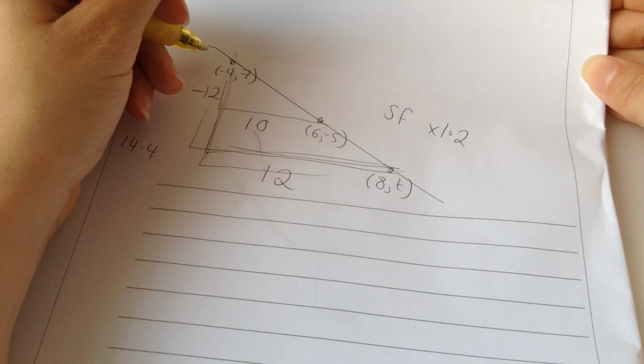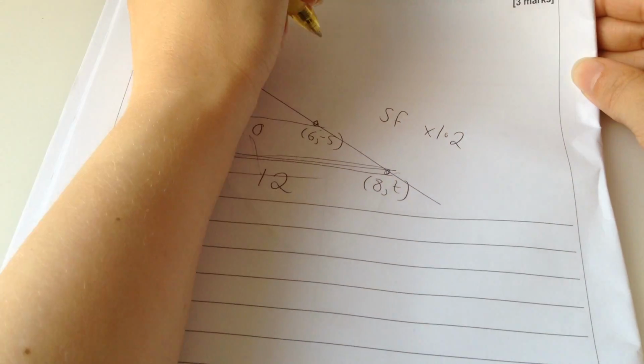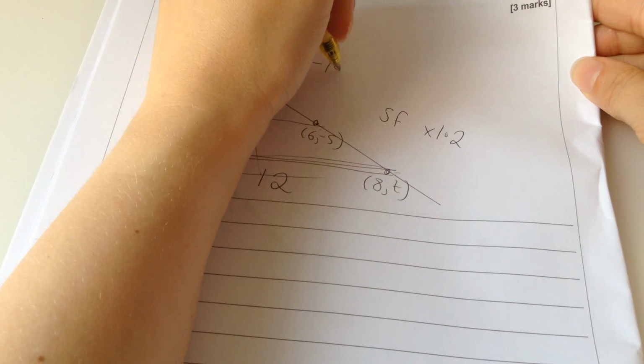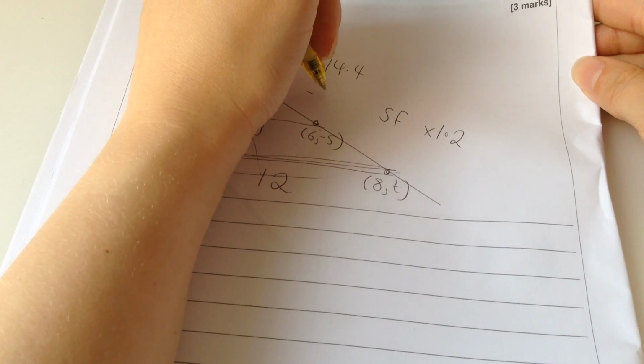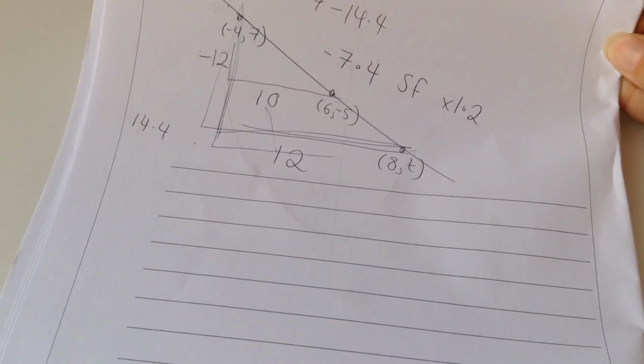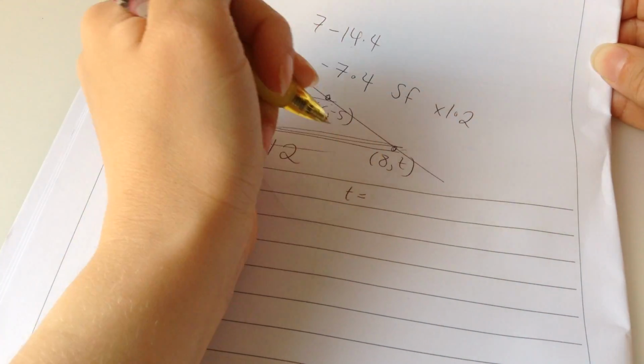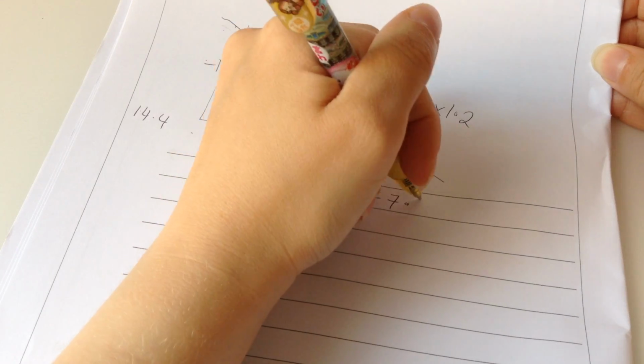Okay. So from 7, take away 14.4, which is minus 7.4, I think. So I think t is going to be minus 7.4.